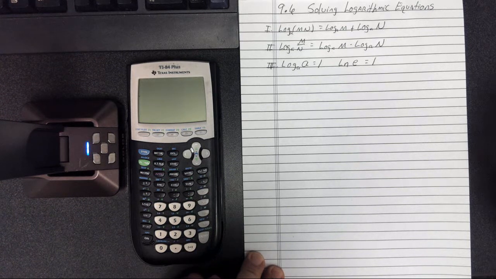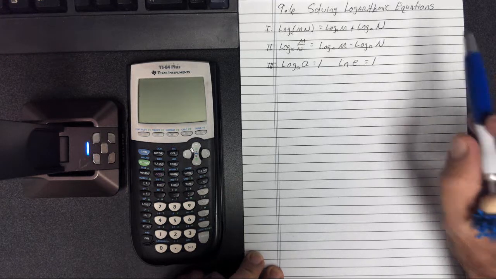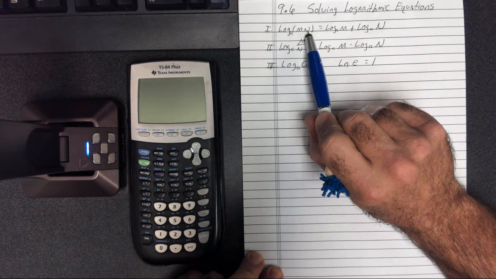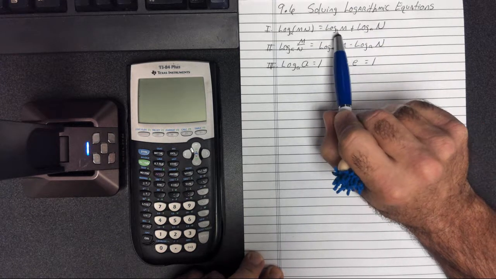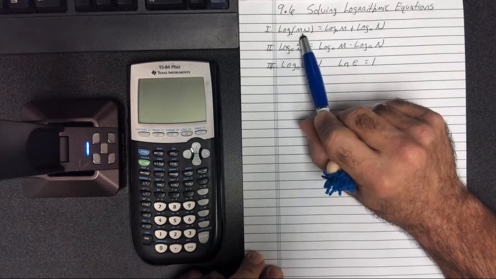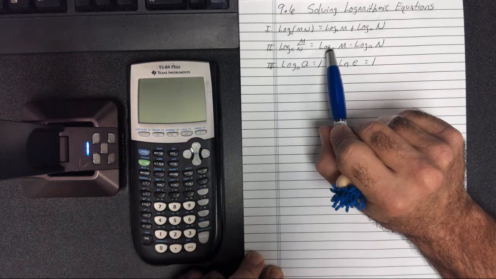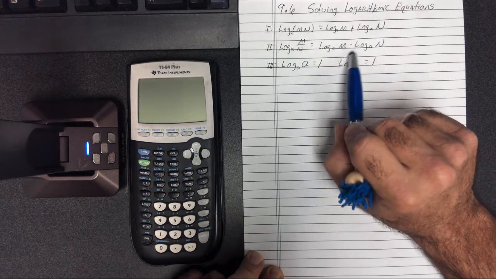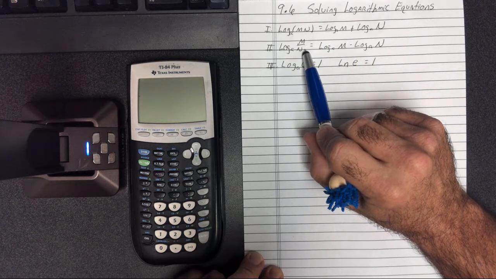Alright, these are more exercises solving logarithmic equations from 9.6. Remember these properties. Log A of m times n equals log A of m plus log A of n. Also, if I have log A of m plus log A of n, I can rewrite that as a single log. Log A of m divided by n equals log A of m minus log A of n. Also, I can write this difference, log A of m minus log A of n, as the quotient.